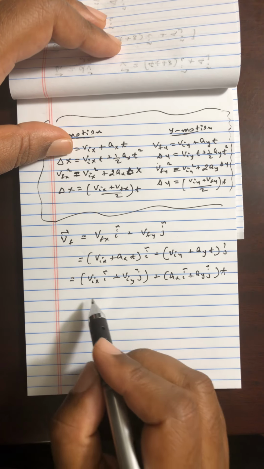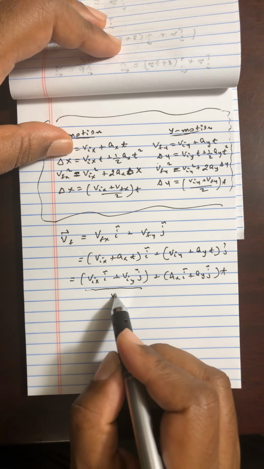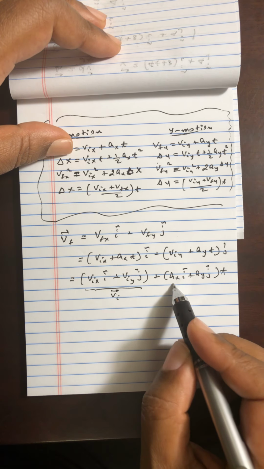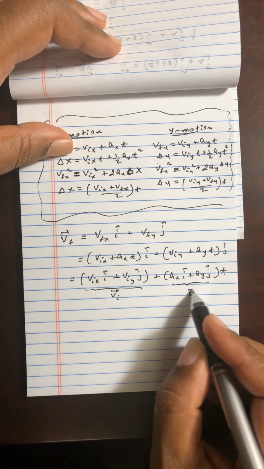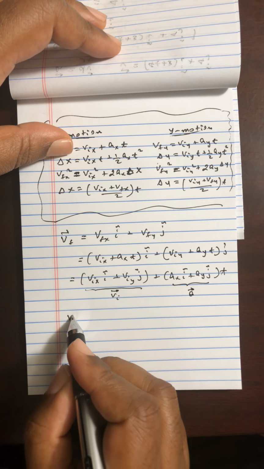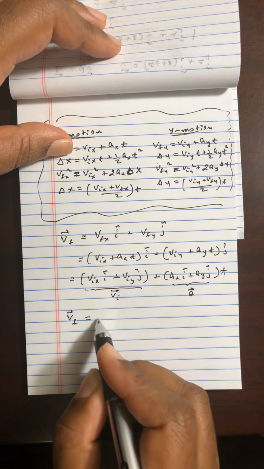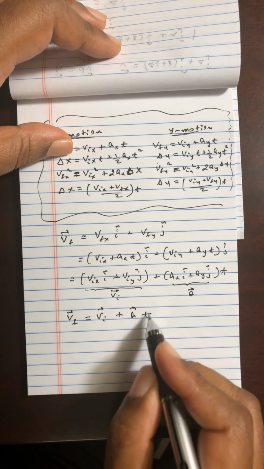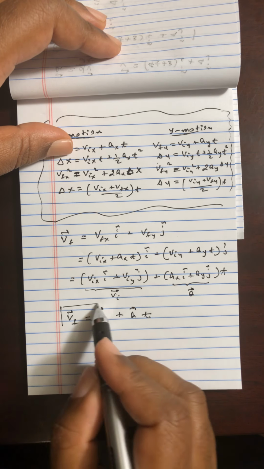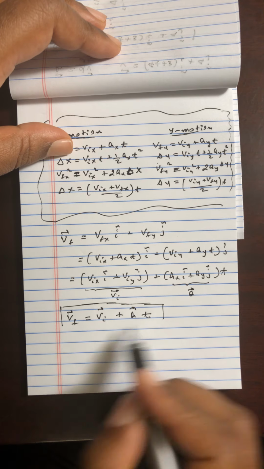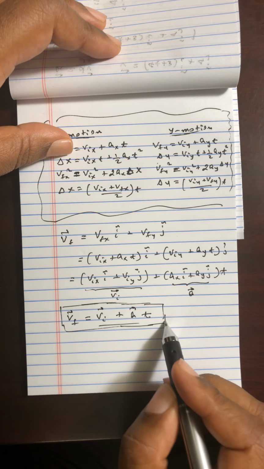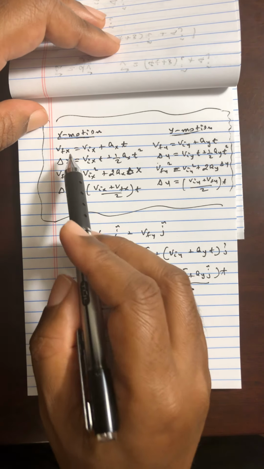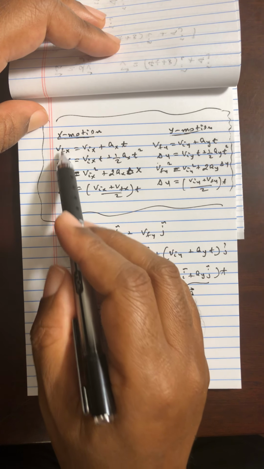But remember, this is the initial velocity vi, and this is the acceleration a. So we have the following vector equation: vf equals vi plus acceleration times time. This is how you write it vectorially. All right, now remember, from one-dimensional motion we have only two independent equations over here.